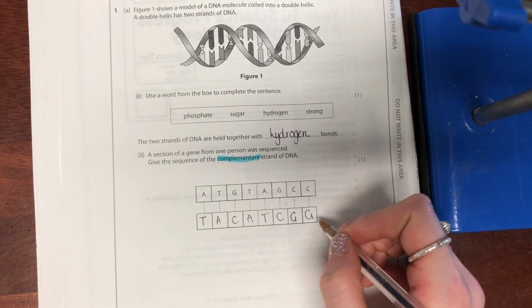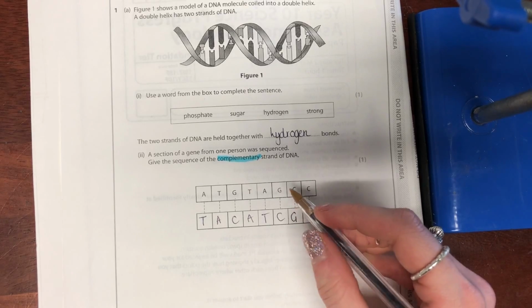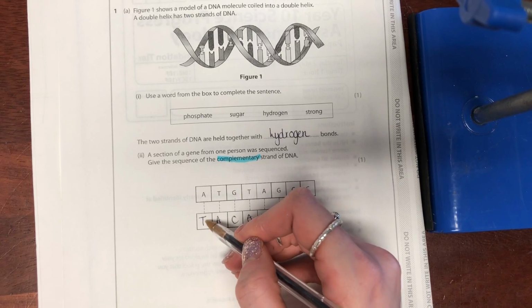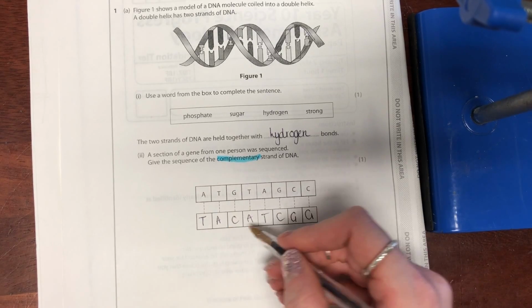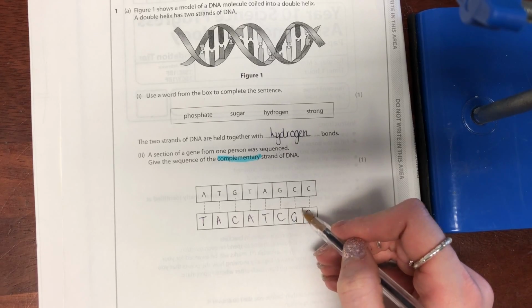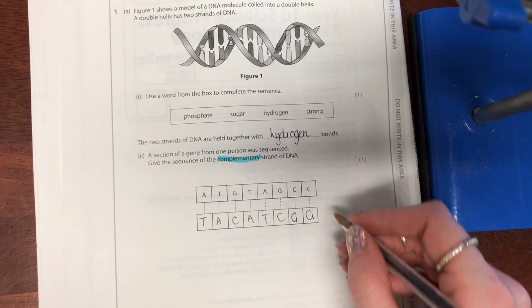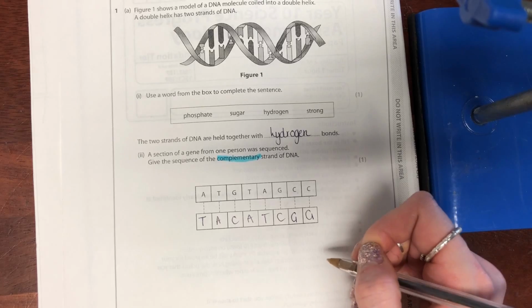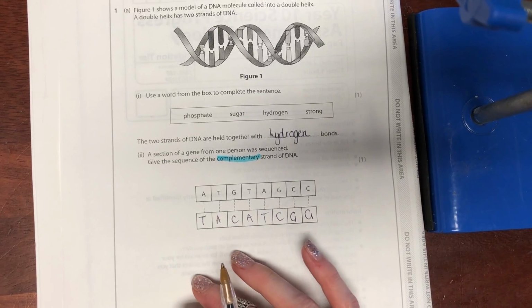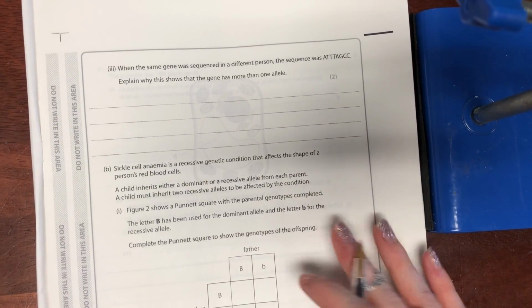You have to know which ones join together. There's a couple of different ways of remembering it. You could say that the apple goes in the tree, A and T, or the car goes in the garage, C and G. Or you could remember that the C and G are sort of the curly letters that look like each other. They pair together. You must know which of the base pairs pair together. The question then goes on.